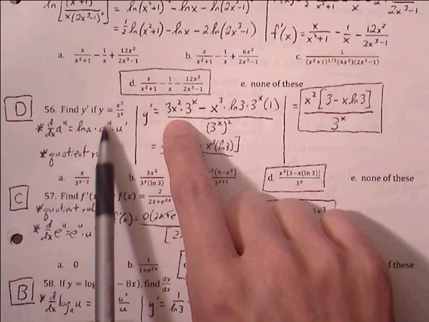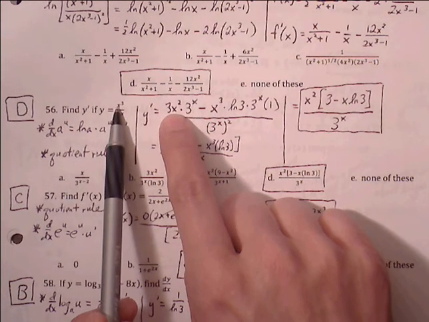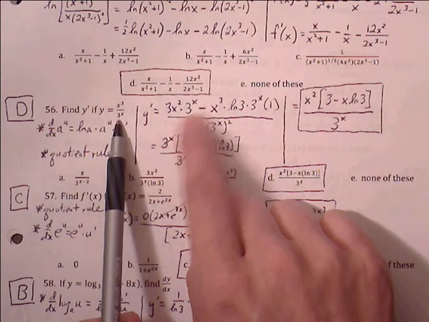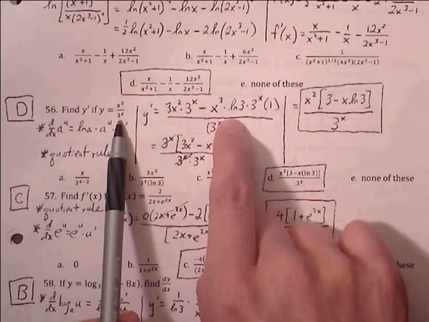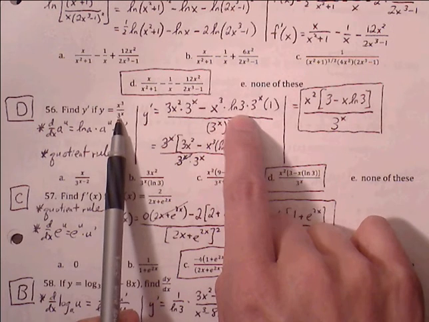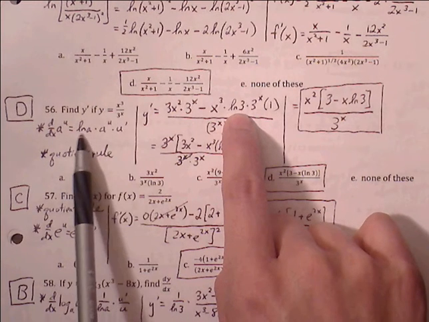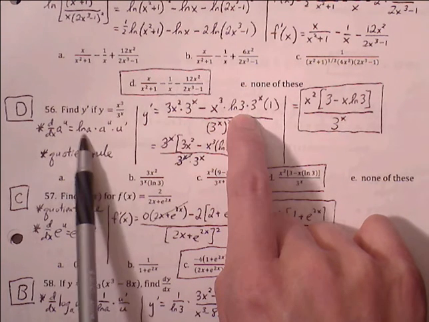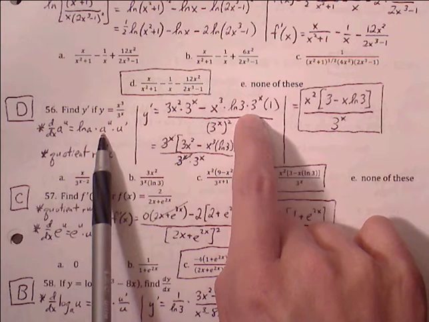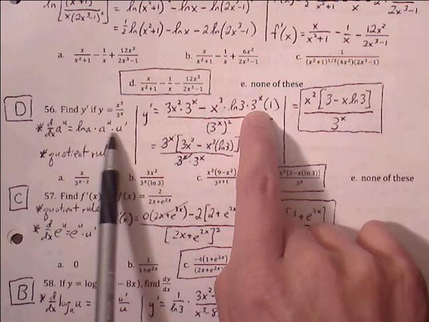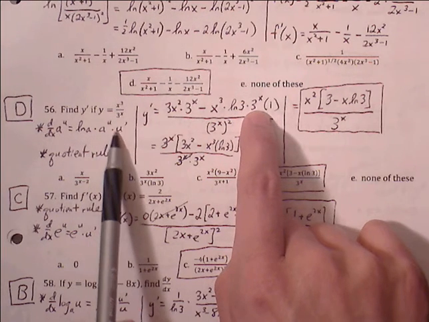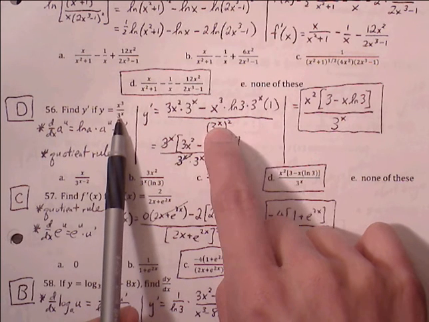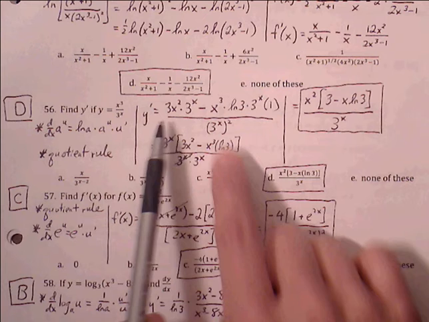So we go through quotient rule: f prime g minus f g prime. So x cubed becomes 3x squared. So 3x squared, f prime g, minus f and then g prime. For g prime, we're going to apply the rule for a to the u. So a is 3, u is x. So natural log of 3 times a to the u, so 3 to the x, times x's derivative, which is 1, all over denominator squared. So 3 to the x squared.